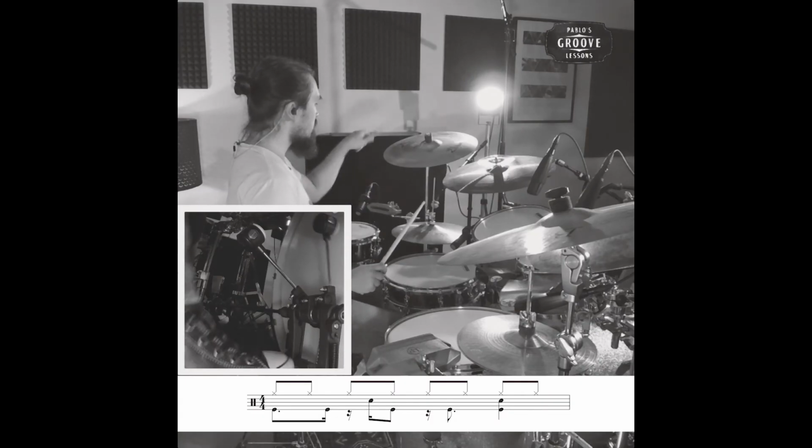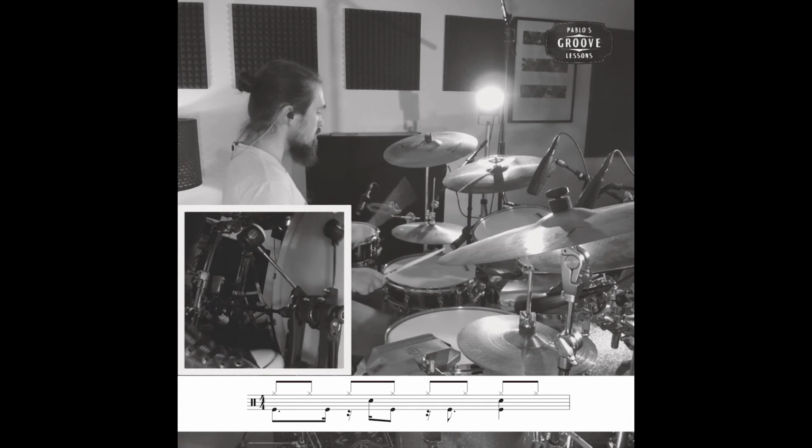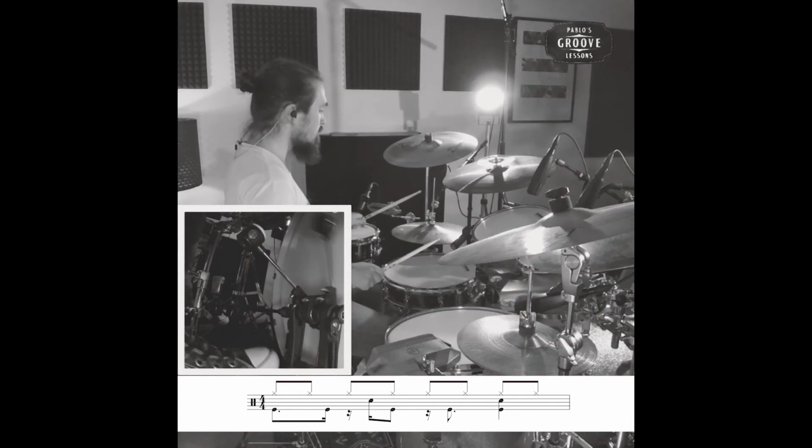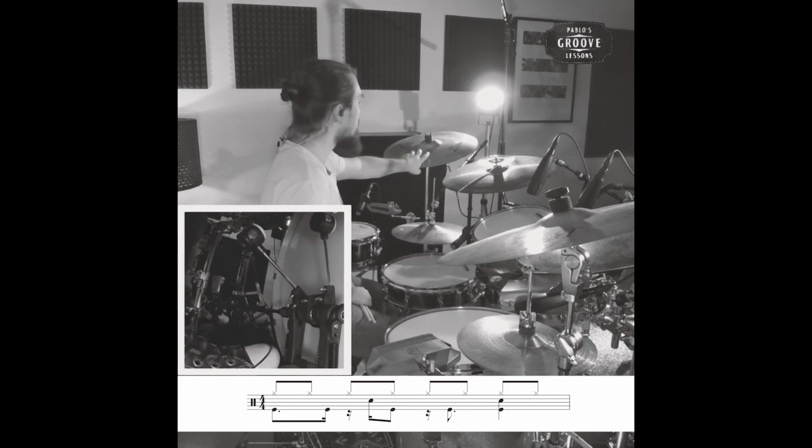Of course, you can also displace the first snare drum of the drum groove. In the following drum groove, I will displace both snare drums.